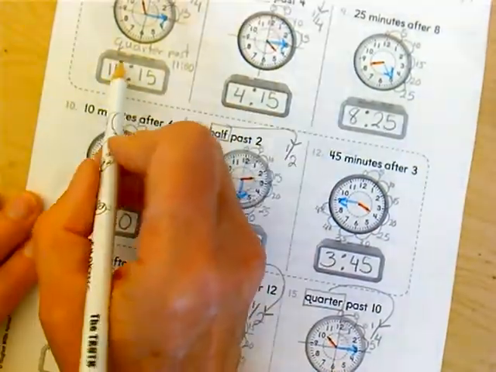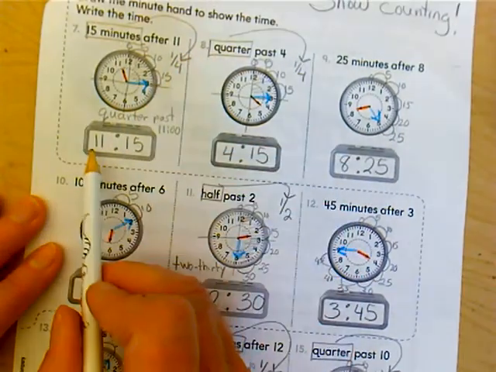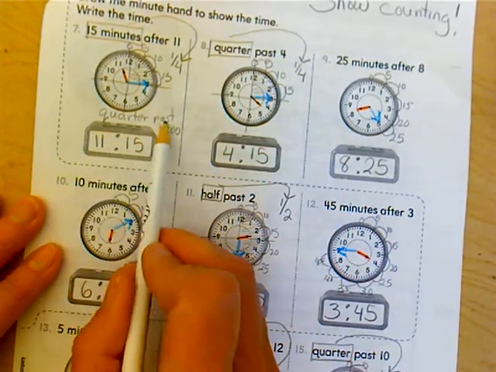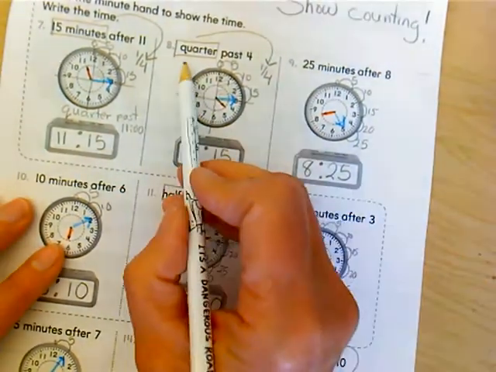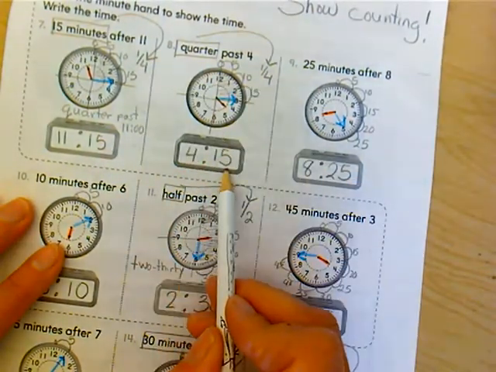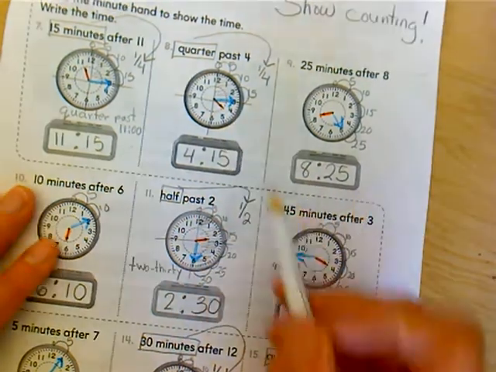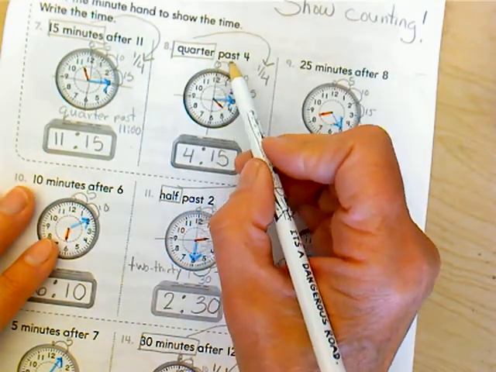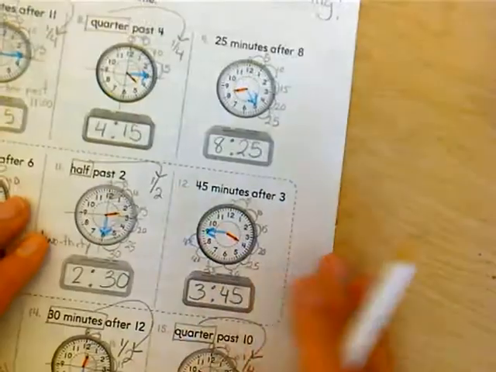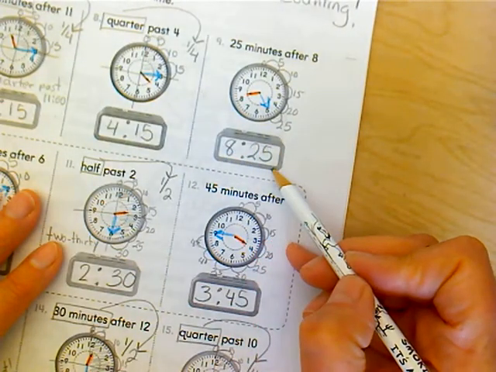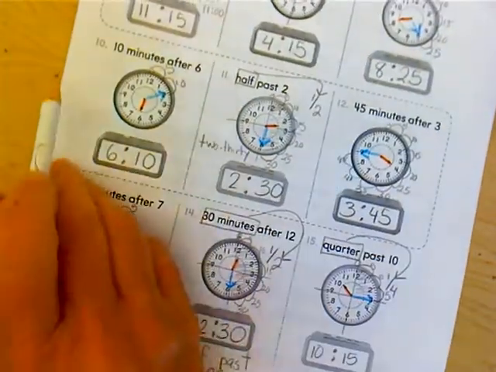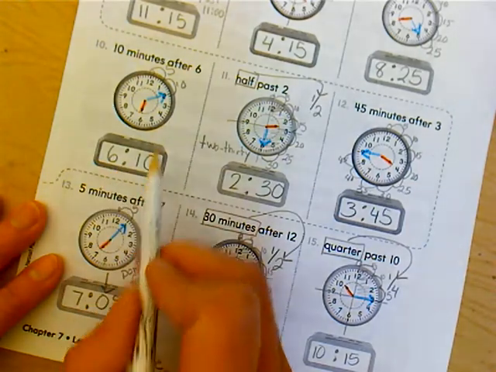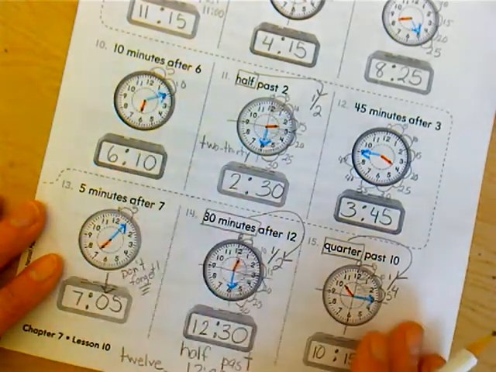Okay, let's take a look at the next page. We have 15 minutes after 11, or 11:15. That would be quarter past 11 because you've gone a quarter of the way around the clock. Quarter past 4 would be 4:15. Why? Because you've gone a quarter of the way around the clock and you've counted off 5, 10, 15 minutes. On number 9, you should have said 8:25 because it is 25 minutes after the hour of 8 o'clock. 10 minutes after 6 would be 6:10, counting 5 and 10 minutes after the hour of 6.